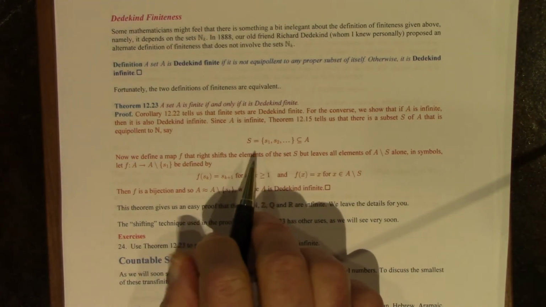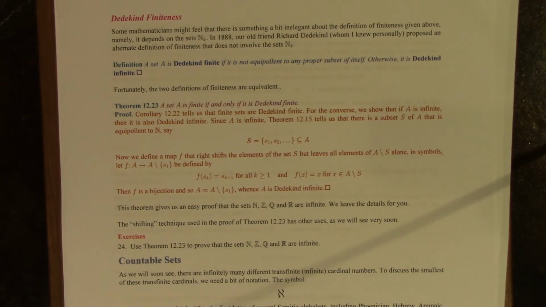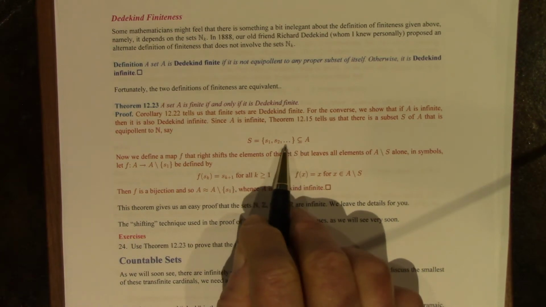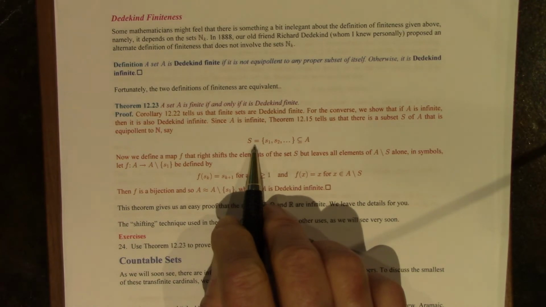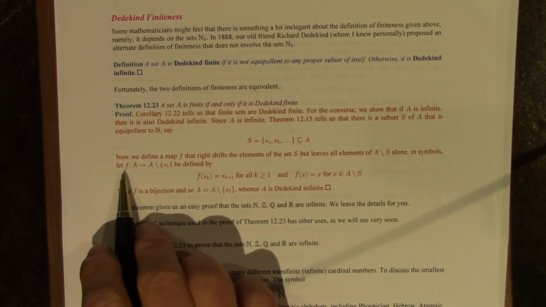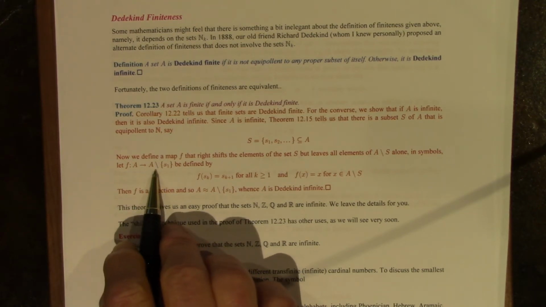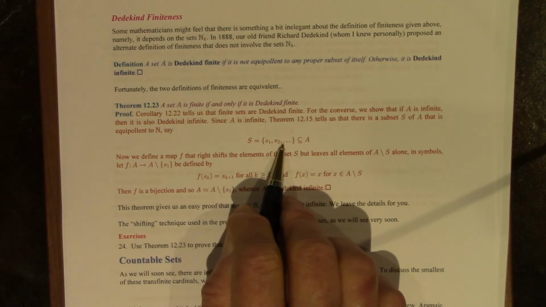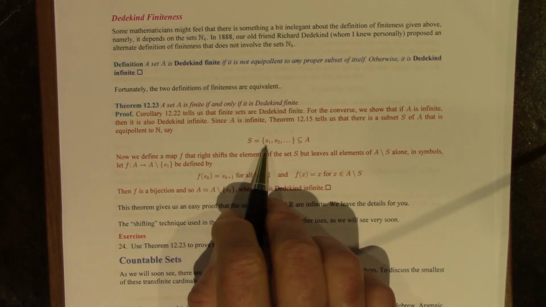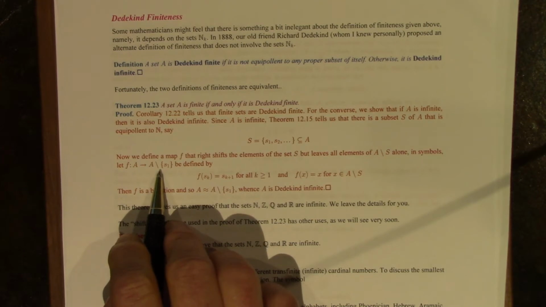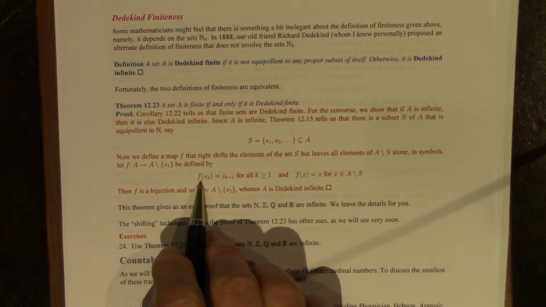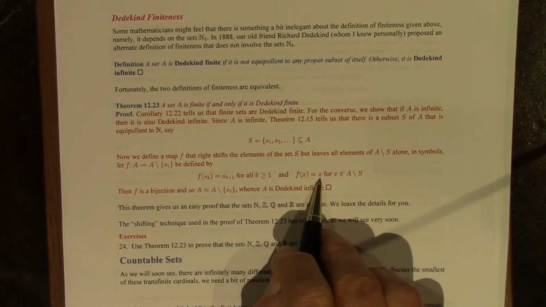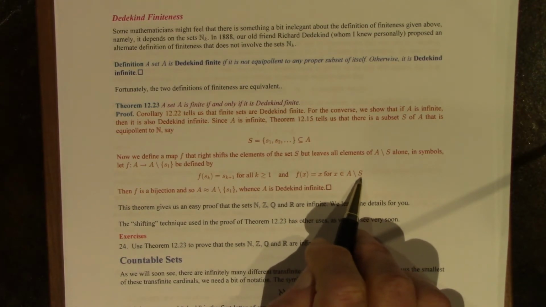Now we can define a map that, informally speaking, right shifts the elements of the set S, or right shifts the indices, but doesn't touch anything else. It leaves all the other elements of A that are not in S alone. So officially, f maps A to the set A without the element S1, because we're shifting from S1. S1 gets mapped to S2, S2 to S3, and so on. So nothing gets mapped to S1. S1 is not a part of the image of the function. Here's the official definition. f of S_k is S_{k+1}, that's the right shift, for all k bigger than or equal to 1, and f of x equals x if x is in the set A but not in the subset S.